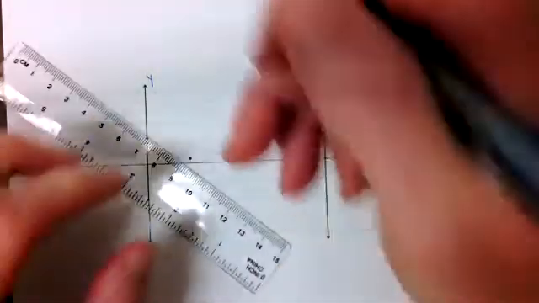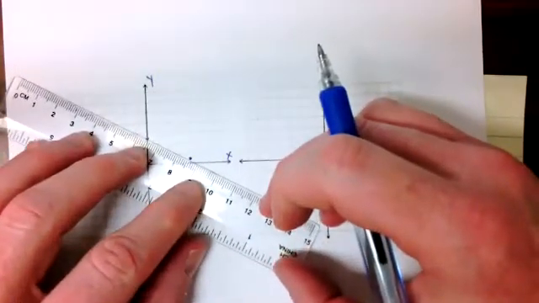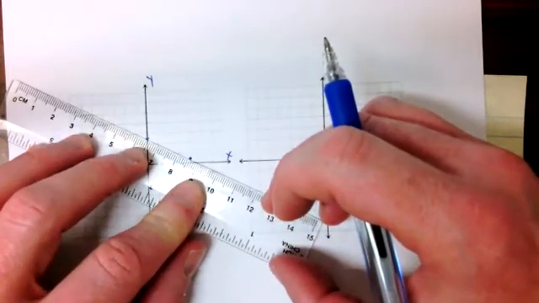Use ruler. I'm tired. Can you hear it in my voice? Woke up at 5. Thought, oh, can't go to sleep. Might as well go to work.